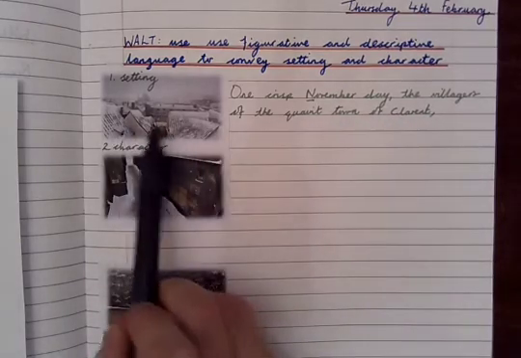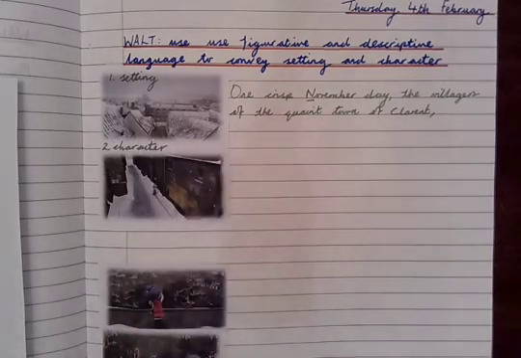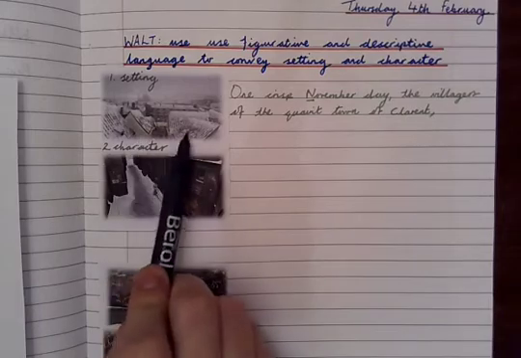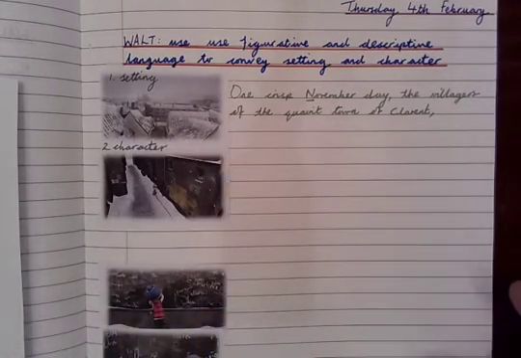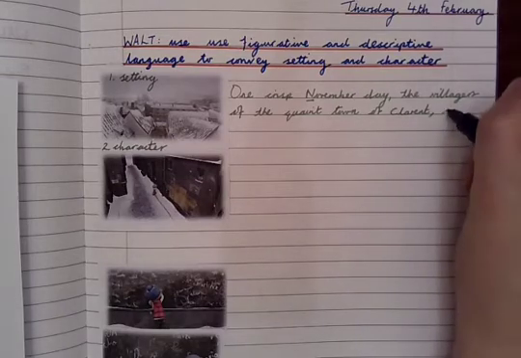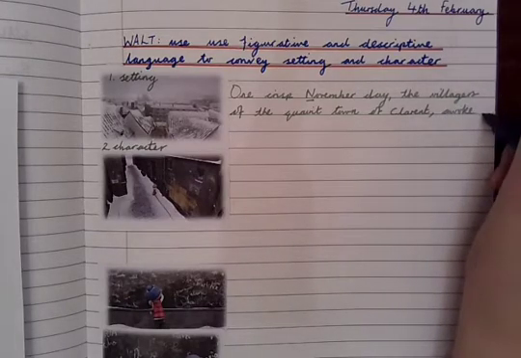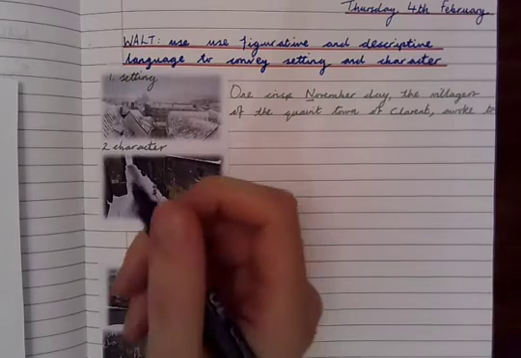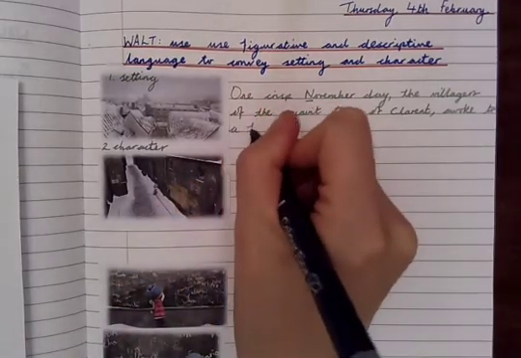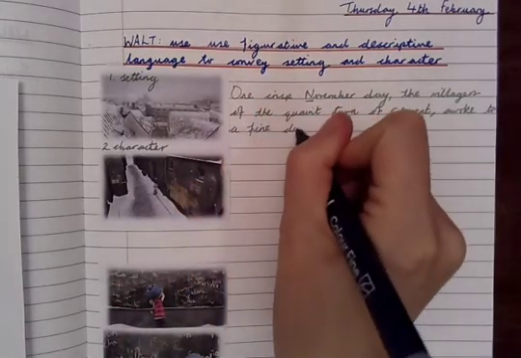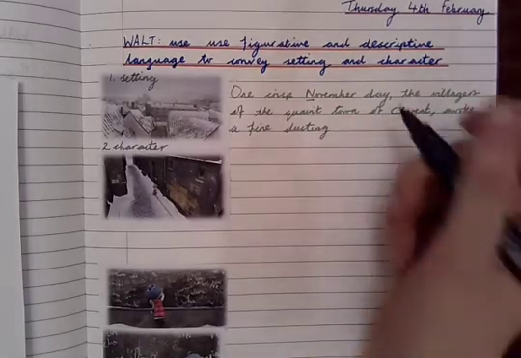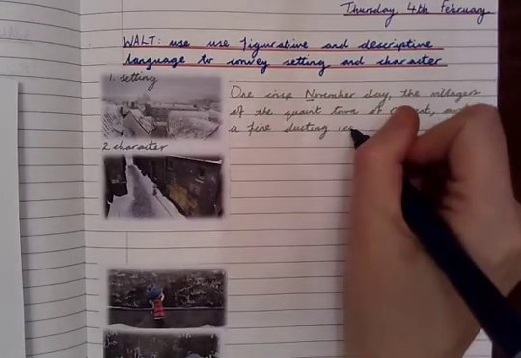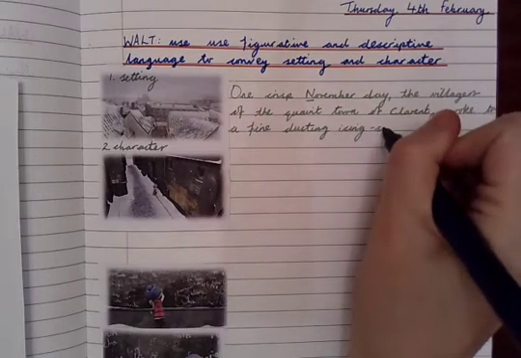I want to say here that they awoke to snow. So how could I phrase that more descriptively? Well, it doesn't actually look like a lot of snow, so instead of just saying awoke to heaps of snow, I'm going to say awoke to a fine dusting, and I'm going to describe that further by saying icing sugar snow. A fine dusting of icing sugar snow.